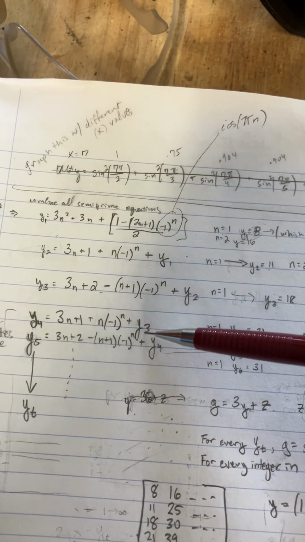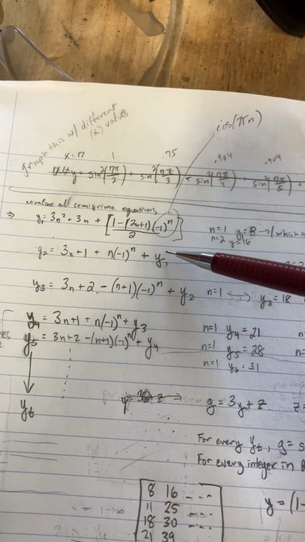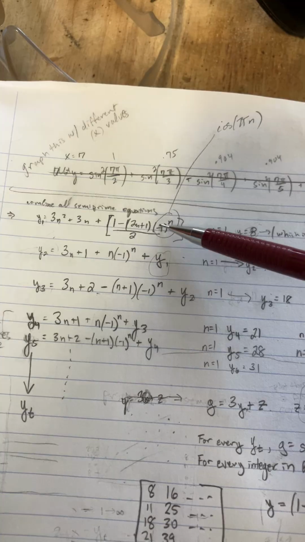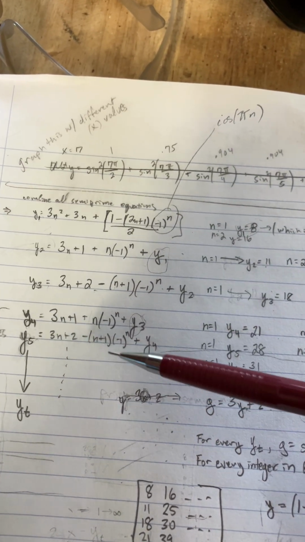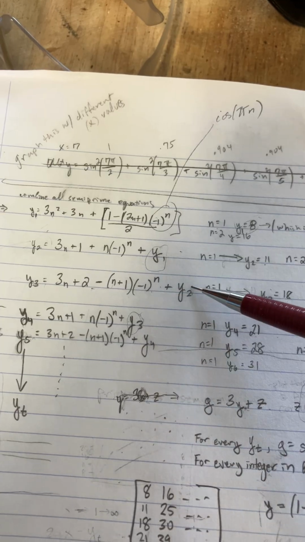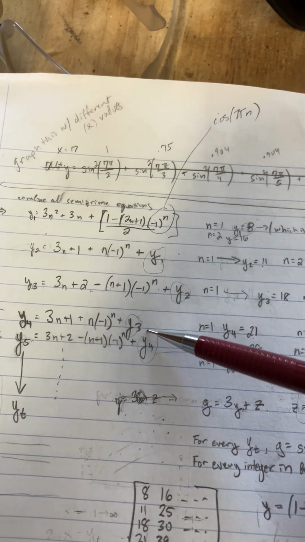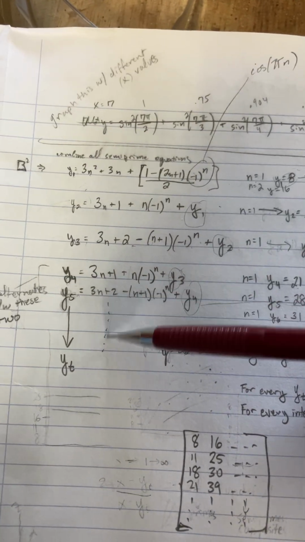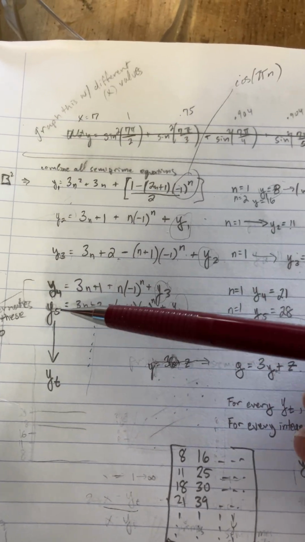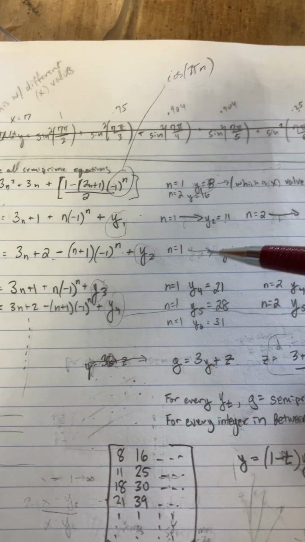So y of 2 is the same thing as y of 4, but instead of adding y of 1 into it, you're adding y of 3. And y of 5 is the same exact equation as y of 3, but instead of adding y of 2, you're adding y of 4. So you're adding the one from previous. And so, you can go all the way to infinity if you want.